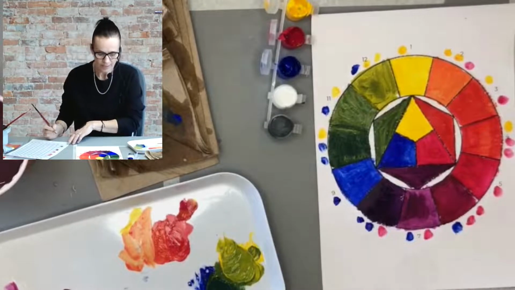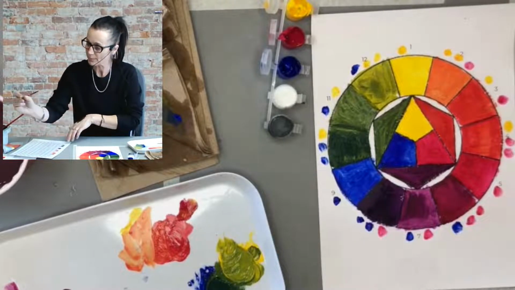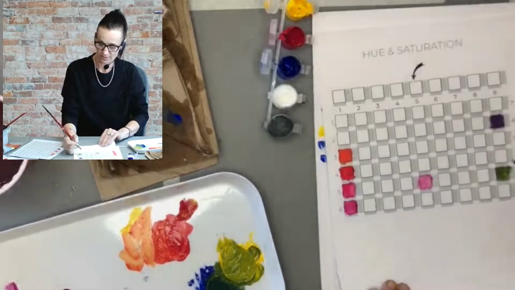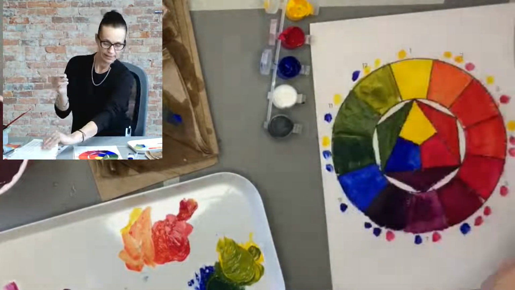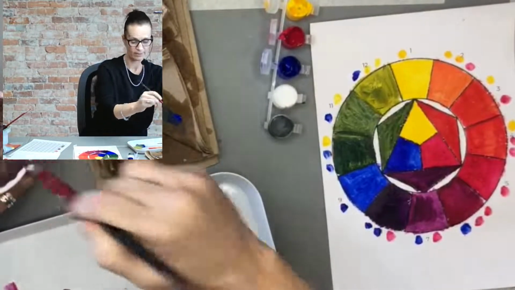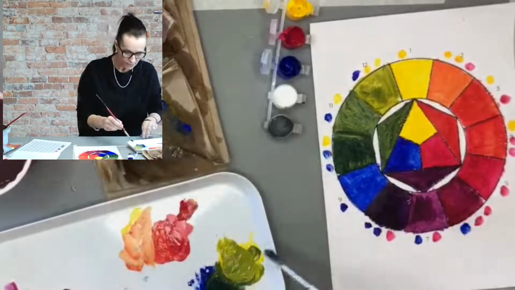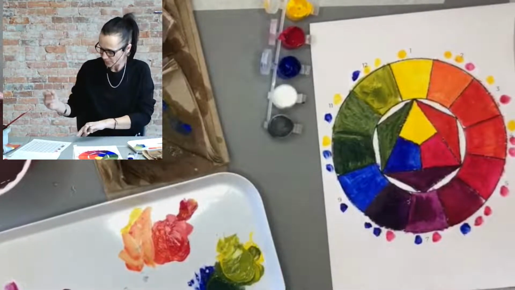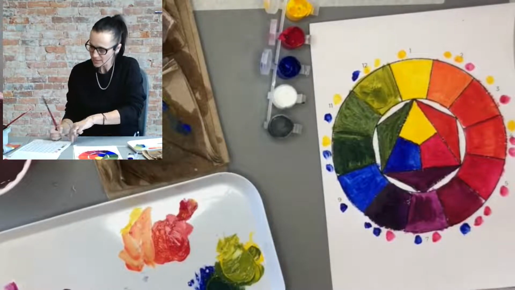Well, nine times out of ten, what happens is, I'm just going to add these to my chart while I have them wet on my brush. I'm just adding my number 10 color over here. And I'm going to go back and add my number 12 color. So again, I'm looking at these numbers here when I'm adding them over to my chart. So my number 12. And I'm just filling in these little squares over here.